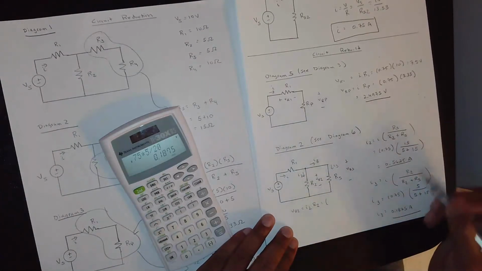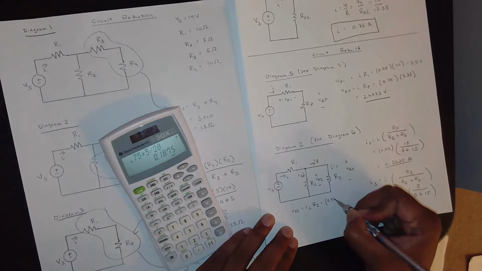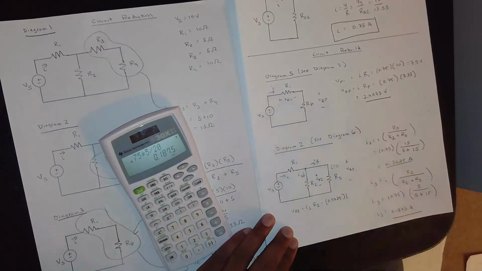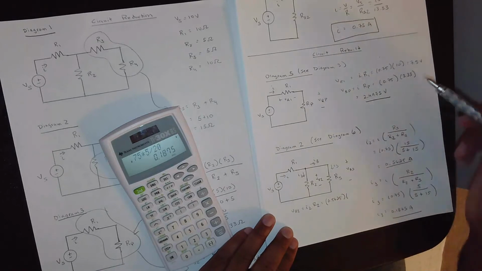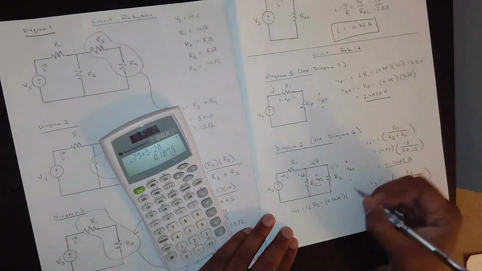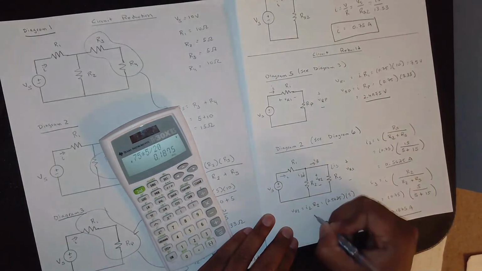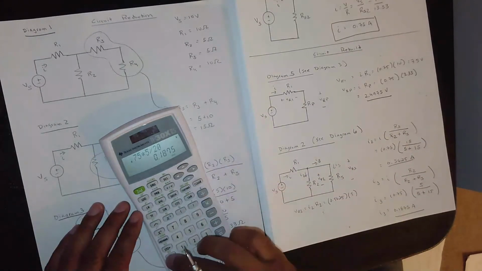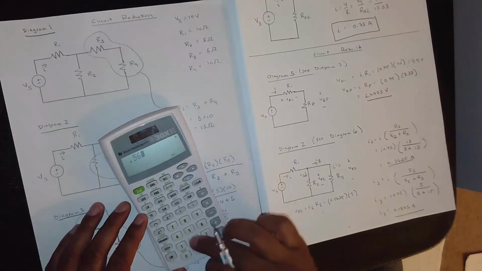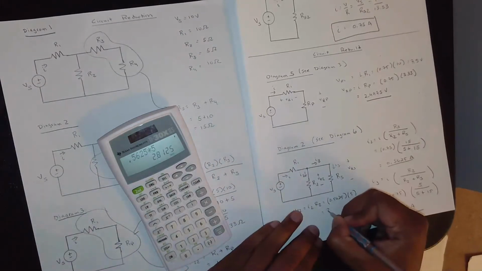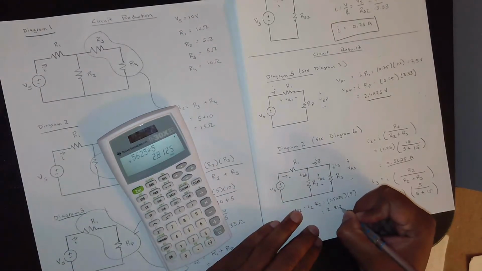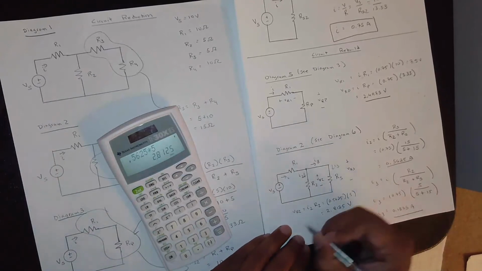What's I2 again? 0.5625. R2 is 5, right? Which is 2.8125 volts.